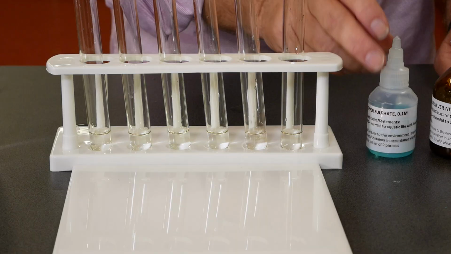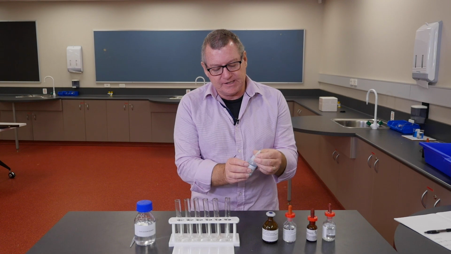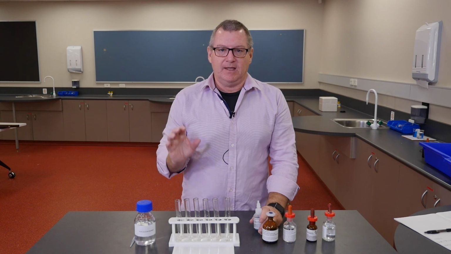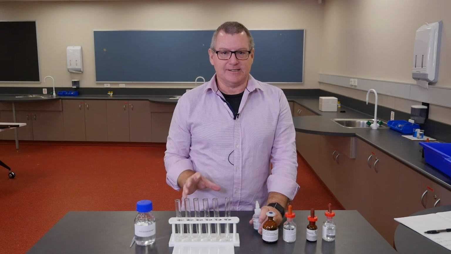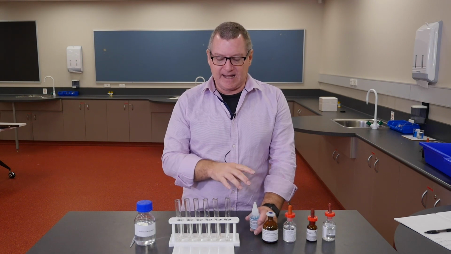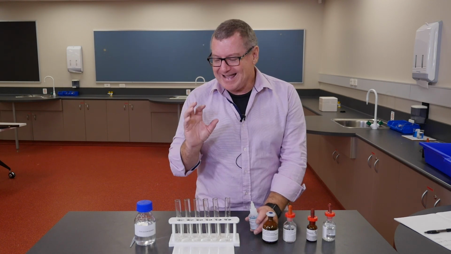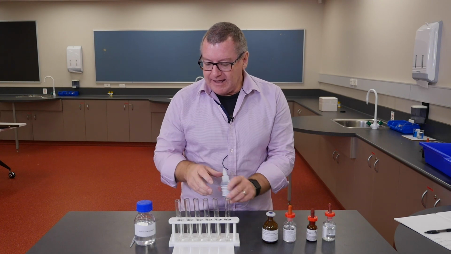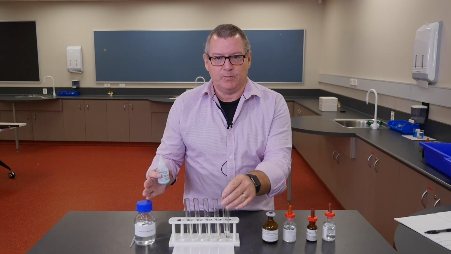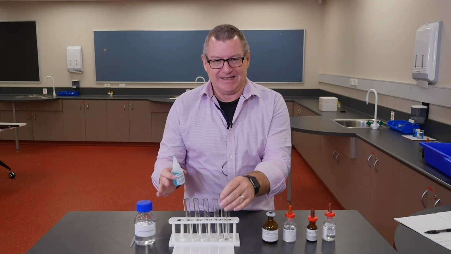So in this case, I'm going to combine it with a number of different solutions. First, copper sulfate. So what we've got is, in the test tube, calcium ions and chloride ions in solution. In the bottle, copper ions and sulfate ions. Sulfate is a combined ion, SO4 2-, and if there is a reaction, then either the calcium will get together with the sulfate, or the copper will get together with the chloride.